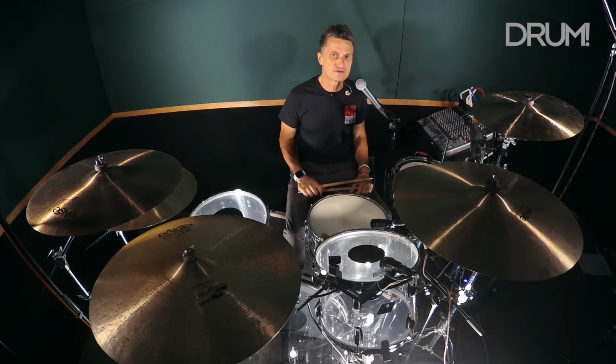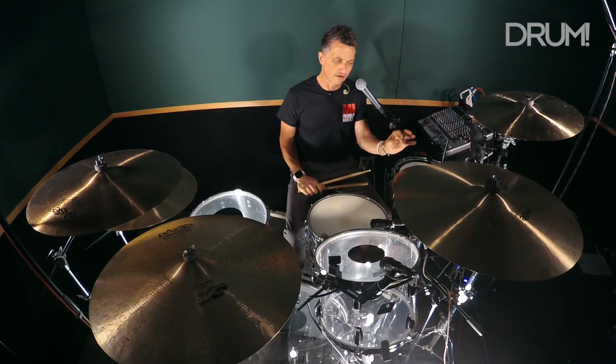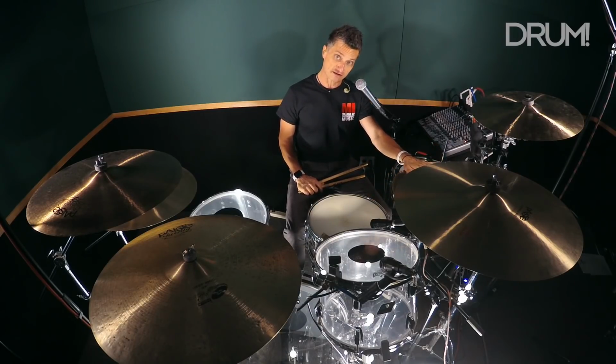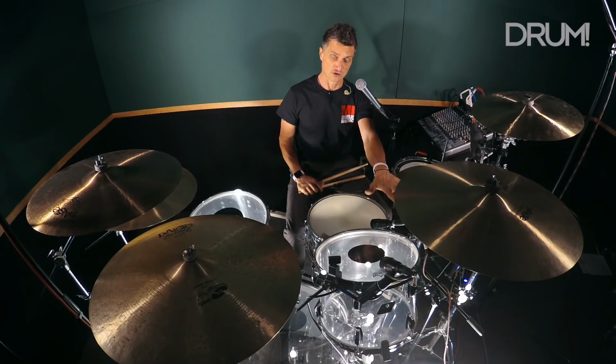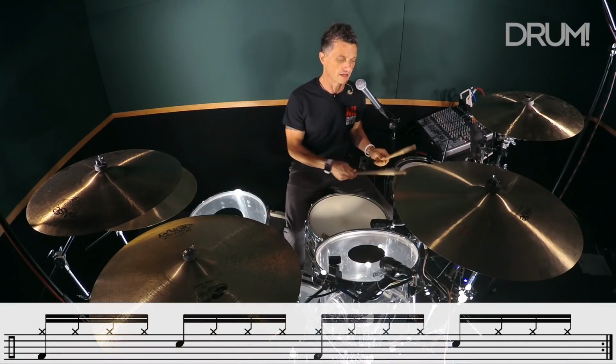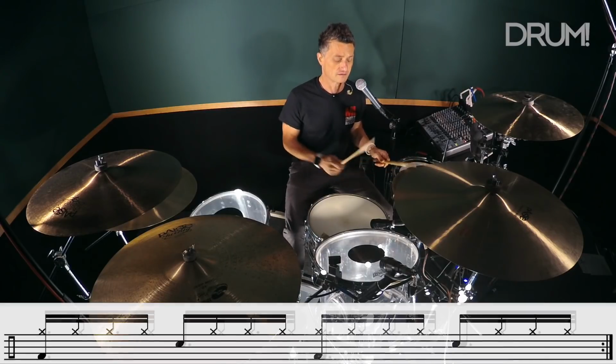Okay, a lot of my students have a hard time finding that nice little pocket of where the bounce of the 16th should land. So what I suggest is we go from playing straight 16th notes to swung 16th notes, toggling back and forth. We're going to find a common denominator there. All right, so if I play 2 bars straight, 1 E and a 2 E and a 3 E and a 4 E and a 1 E and a 2, swung.